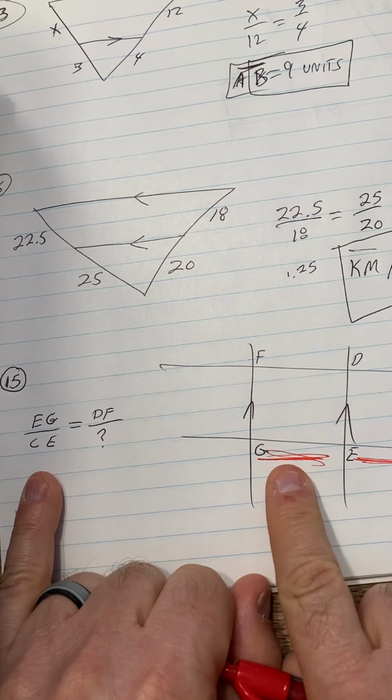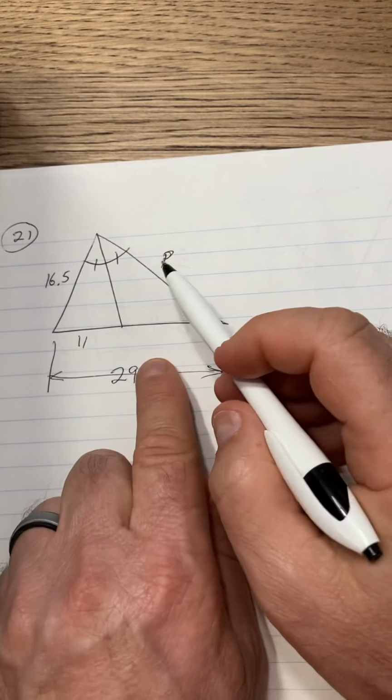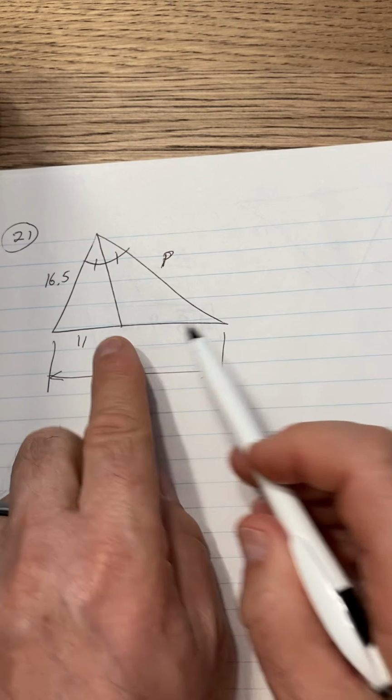Question 21. Find the value of the variable. Hey, that's an angle bisector. Sweet, we can use that theorem we just had. Use this one. So I can say 16.5 over P equals 11 over that distance.